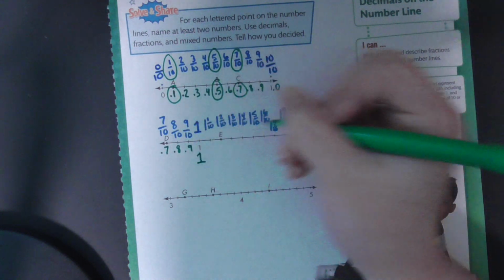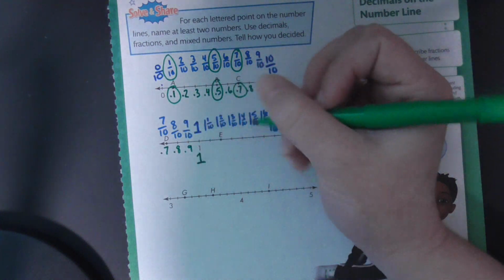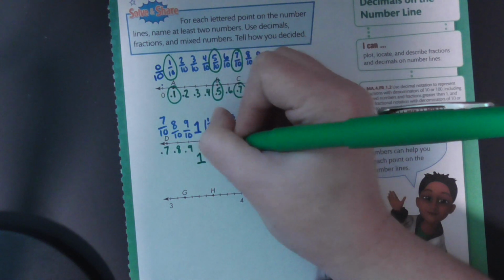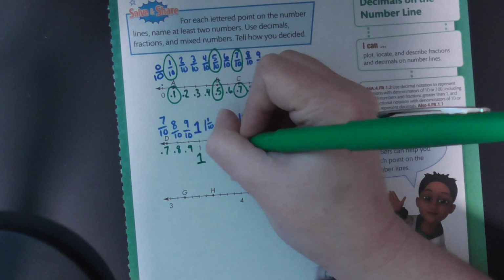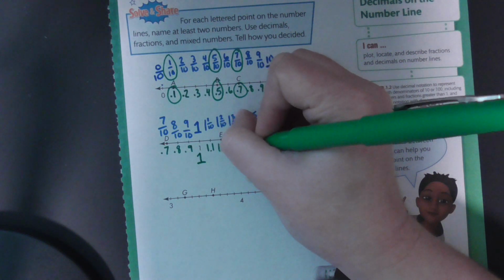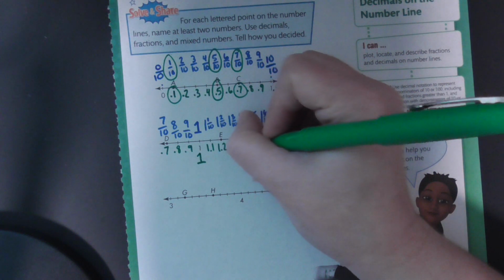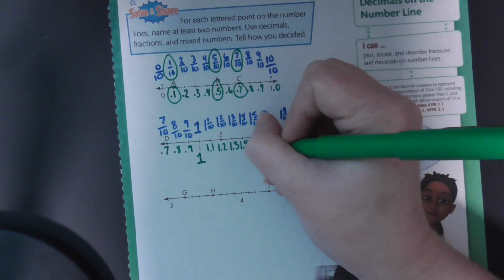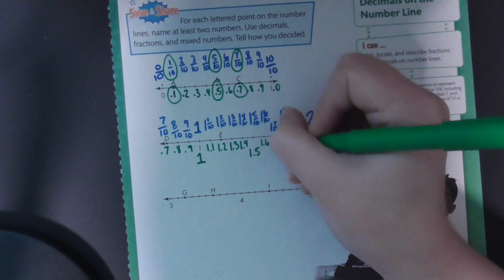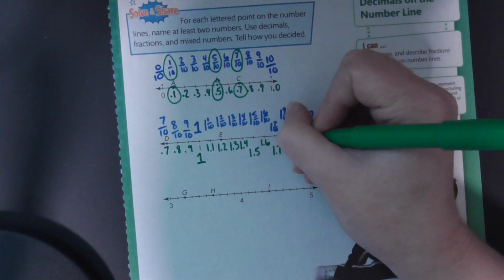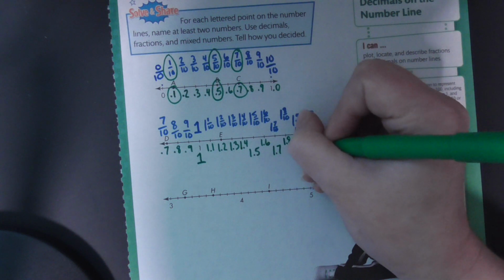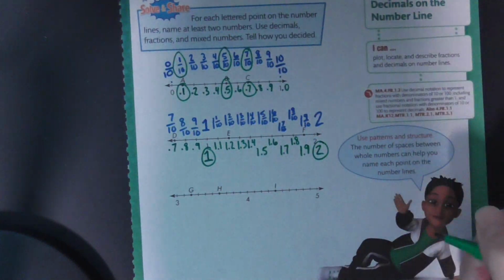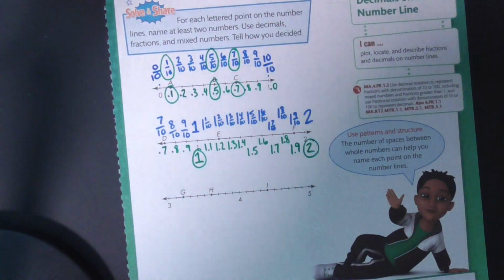This is 1. Now on the other side of the 1, I have to do the same thing that I did up here. I've got to carry my 1 with me. So 1.1, 1.2, 1.3, 1.4. I'm going to move down here so that we don't get these all mixed up. 1.5, 1.6, 1.7, 1.8, 1.9, and then here is my 2. So here's my 1 and my 2, and then all of my points in between.